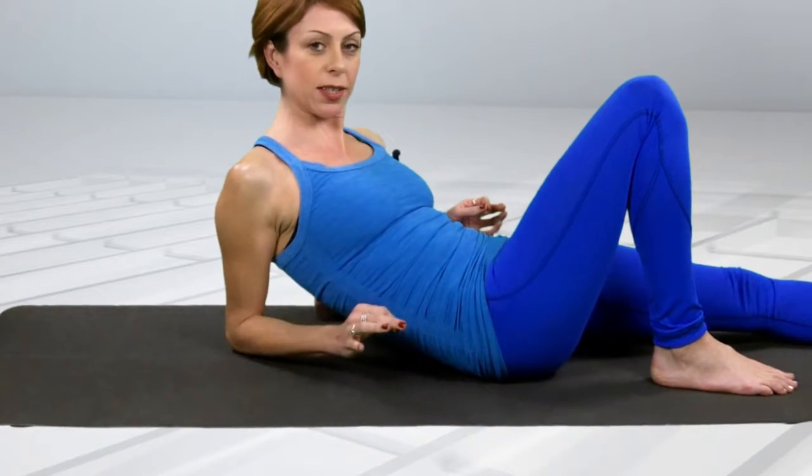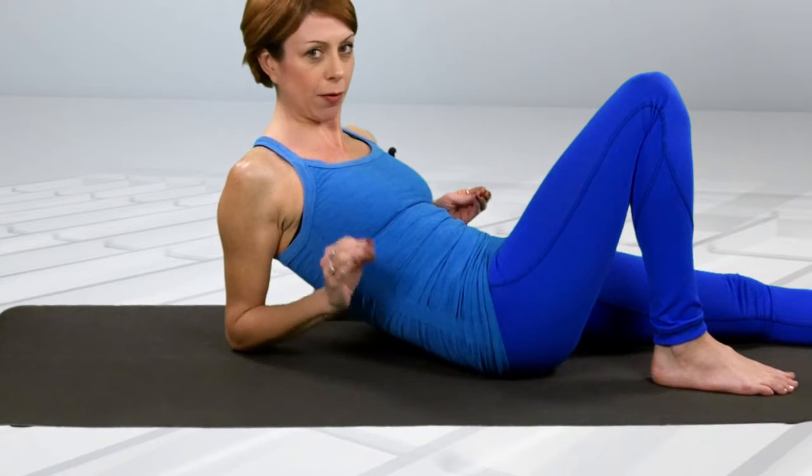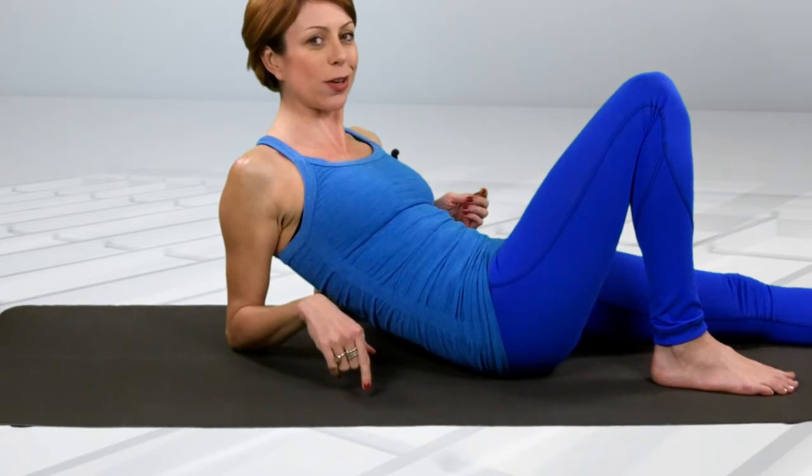So when you go for a walk, after you've practiced this on the ground, put your hands on your hips so you can feel what you're doing. And if they're not moving, get back down to the ground and check this out.